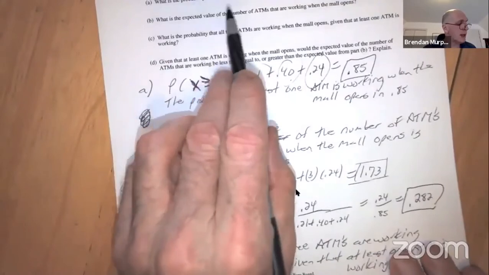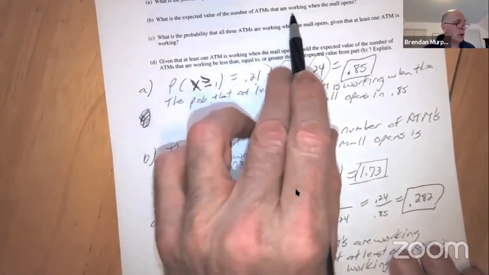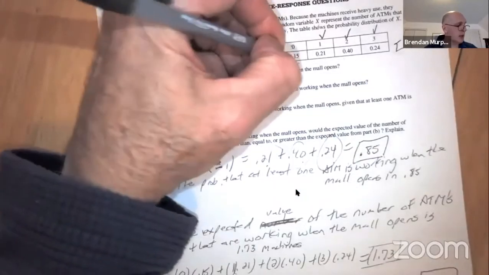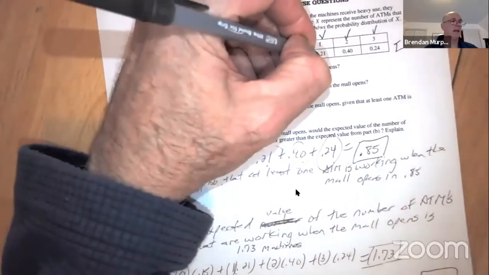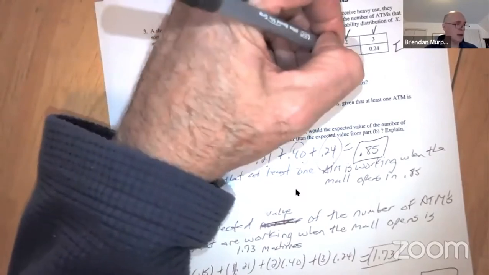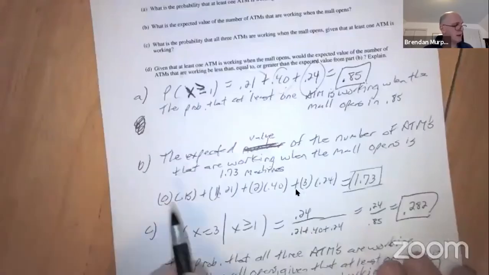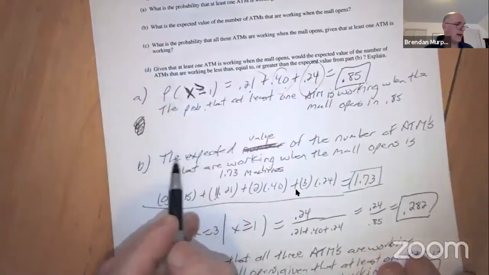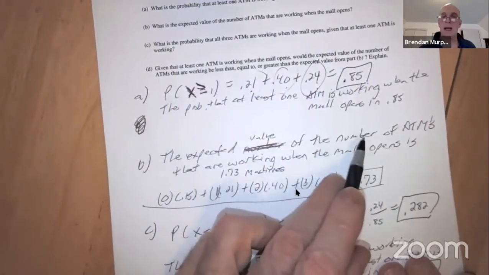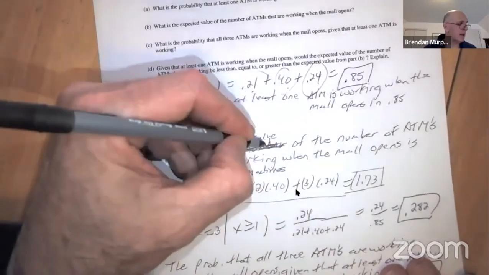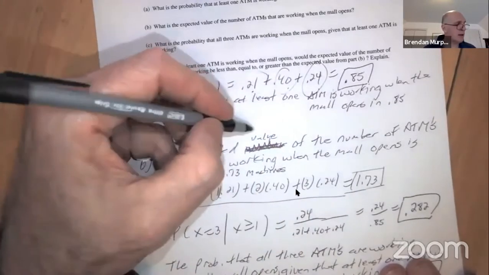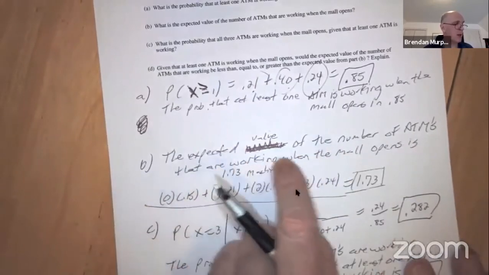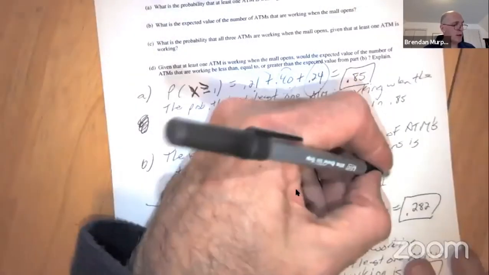What is the expected value of the number of ATMs that are working when the mall opens? Okay, so outcome times probability plus outcome times probability plus outcome times probability plus outcome times probability. So you see I did that math here. I had written "the expected number," but that didn't make sense, so I crossed that out and said, well, the expected value, much better, Mr. Murphy, the expected value of the number of ATMs that are working when the mall opens is 1.73 machines.